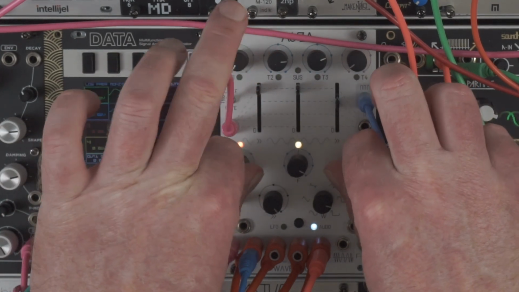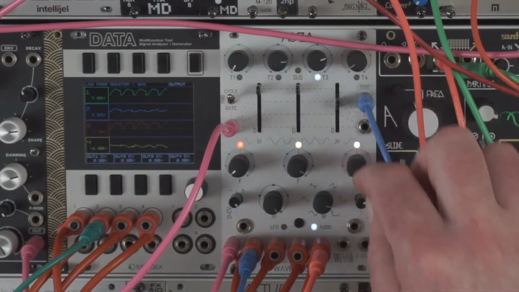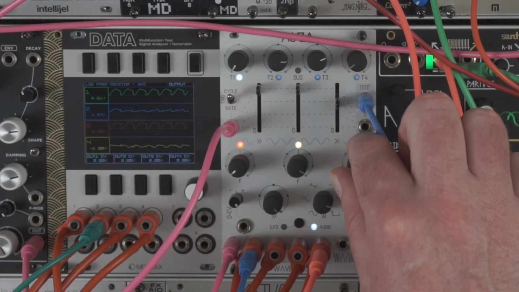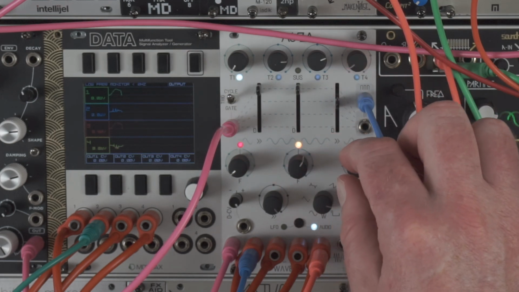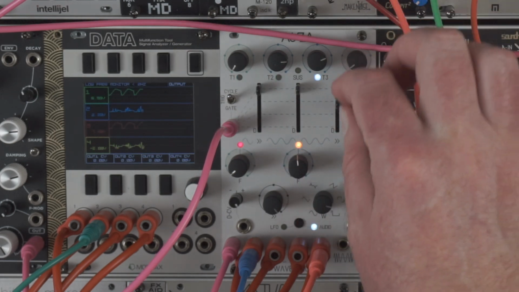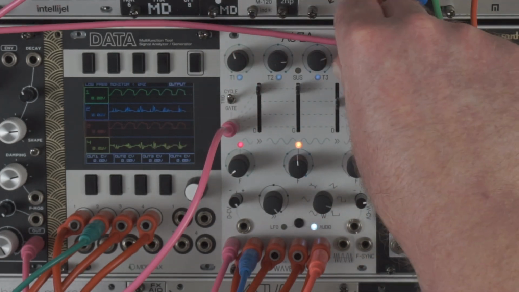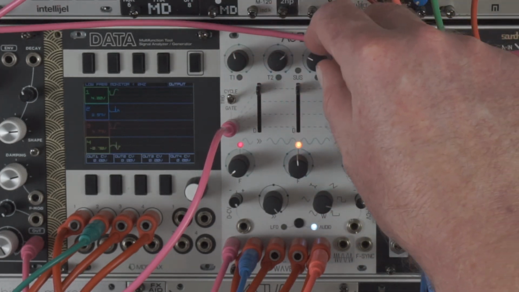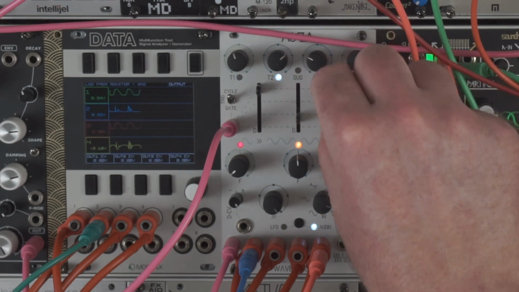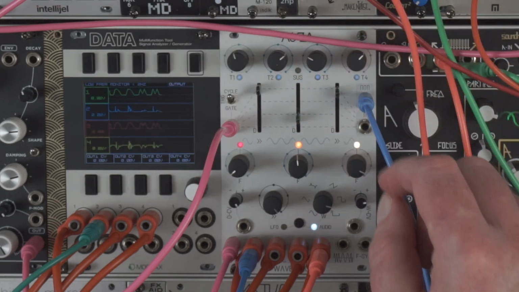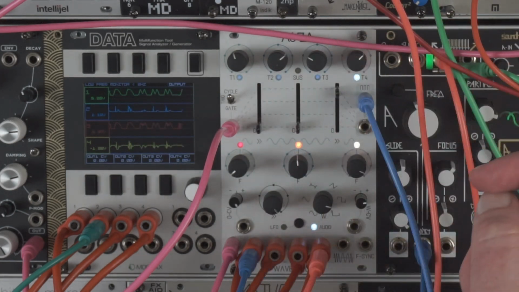Go the other way. Playing around with the volume.